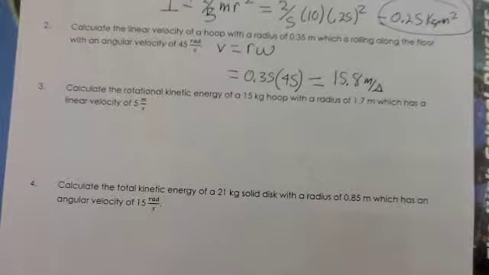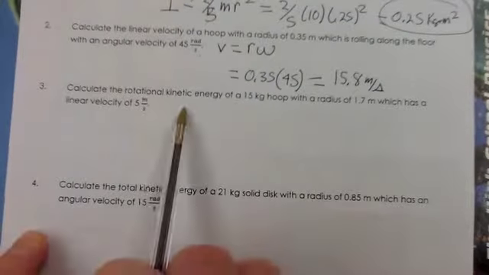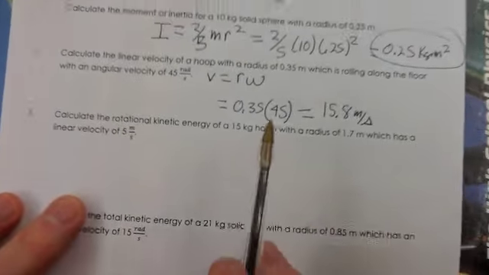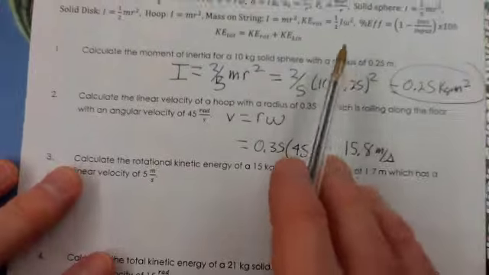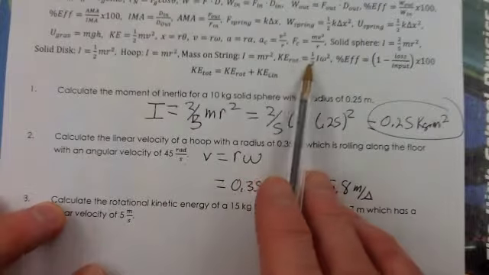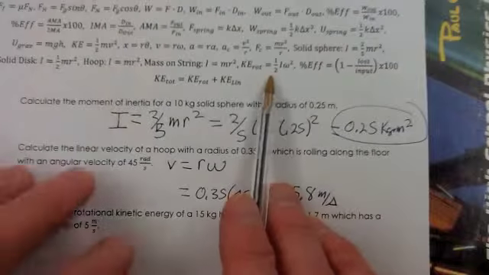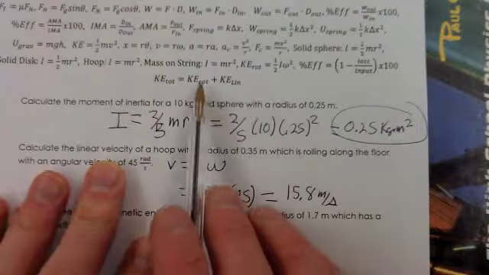This video is to show you how to do problem number 3 of energy conservation with rotation word problems. So now I want to find the rotational kinetic energy. My rotational kinetic energy is this formula right here. It's 1/2 I omega squared.